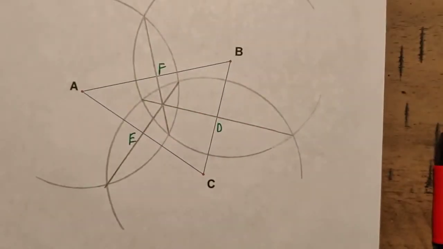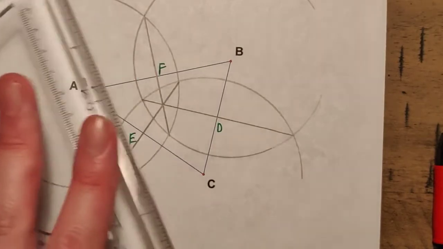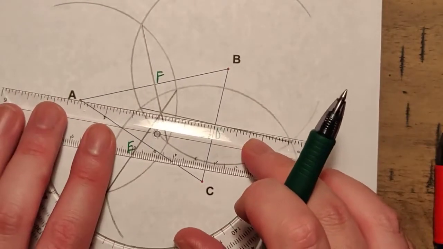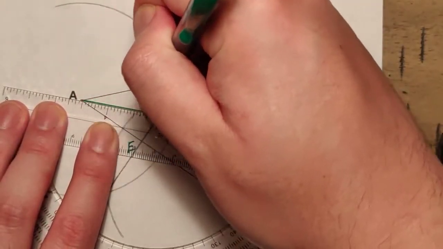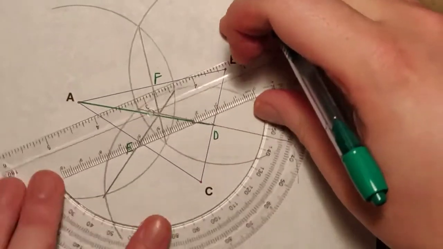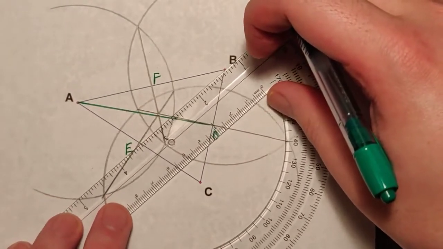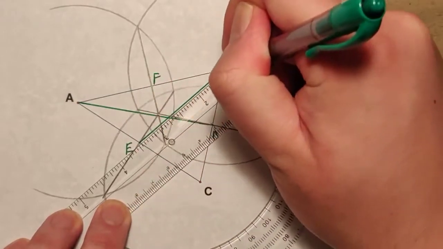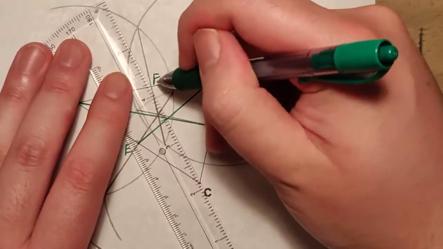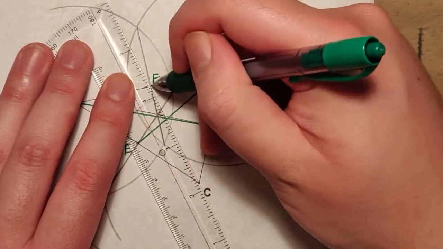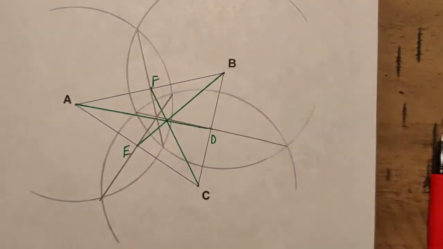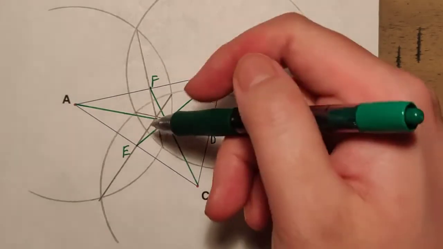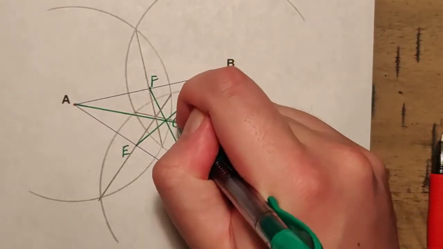And now we just connect each vertex to the midpoint of the opposite side. So in this situation, we can go ahead and do that here. Aha! Notice that this green point here is the intersection of the medians. It's a little bit different from the intersection of the perpendicular bisectors, which was the pencil point that we had here. So this point here, we're going to call G.